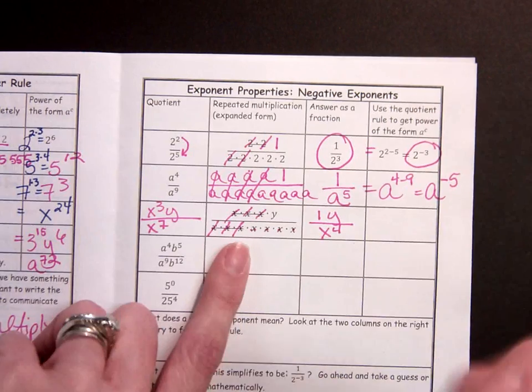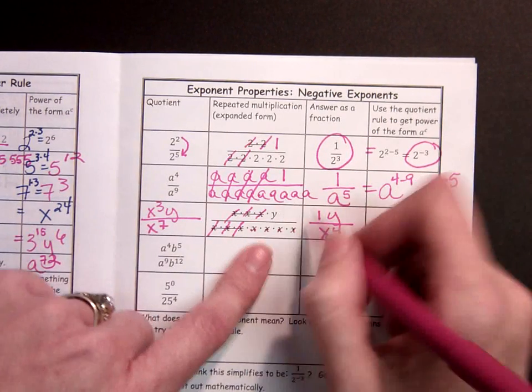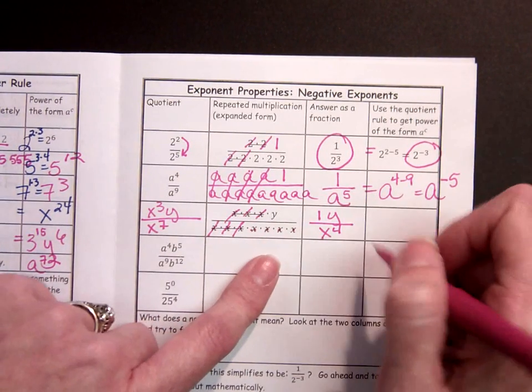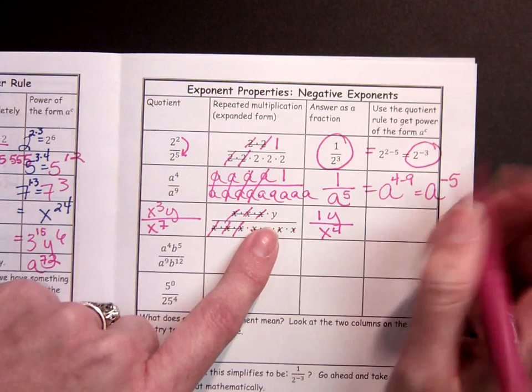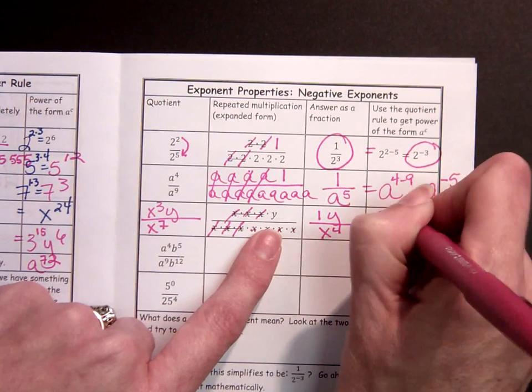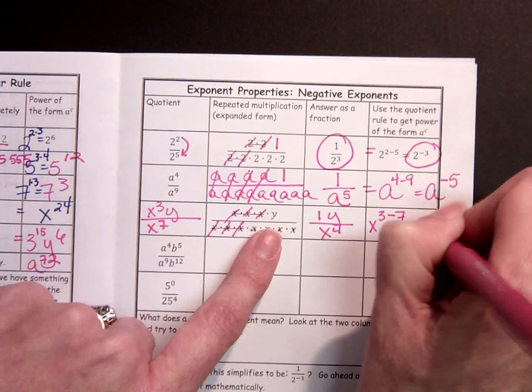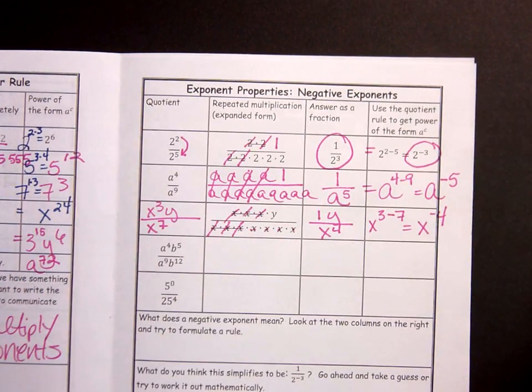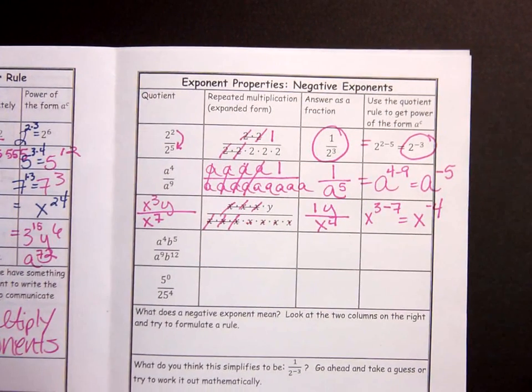If I use my rule, the y's didn't change, right? So we're going to leave that alone. I'm not even going to write it down over here. But I have x to the 3 minus 7, x to the negative 4. Okay.